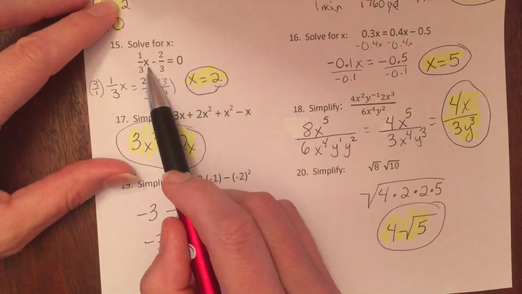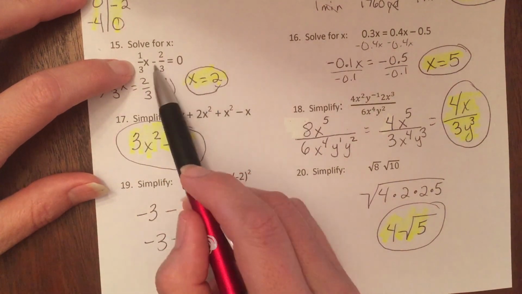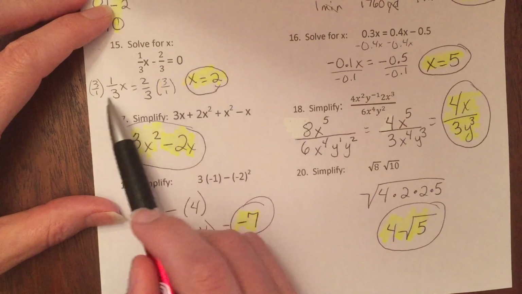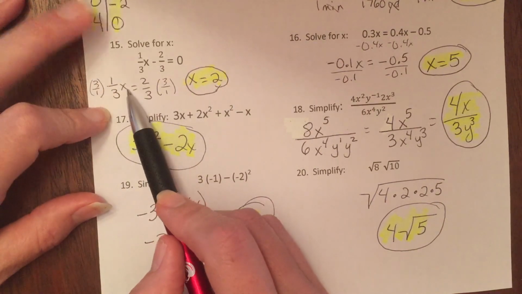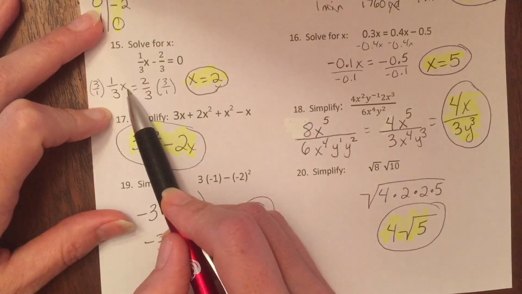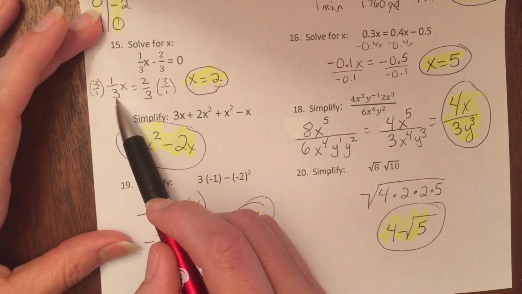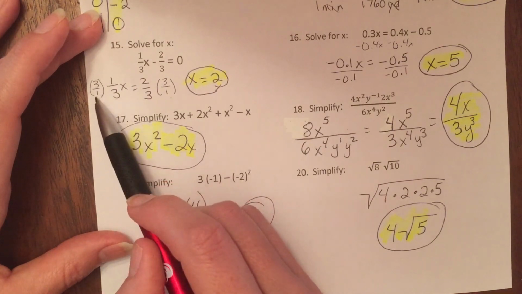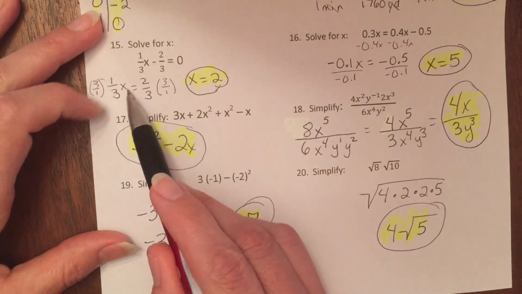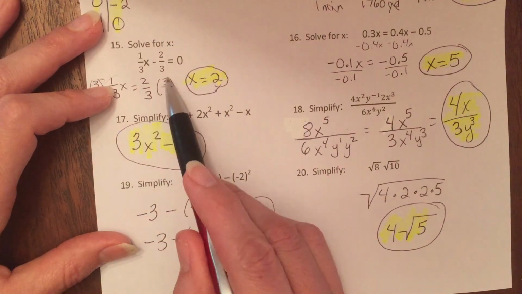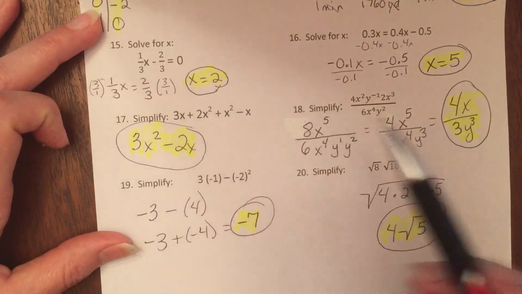Solve for x here. So 1/3 x minus 2/3 is equal to 0. So I added 2/3 to both sides, and I got 1/3 x is equal to 2/3. Then I said, what's happening to x? It's getting multiplied by 1/3, so I have to divide by 1/3, which means multiply by the reciprocal. The reciprocal is 3 over 1. Multiply both sides by 3 over 1. These all cancel out. I'm left with x is equal to 2/3 times 3 over 1. These cancel out. x is equal to 2.